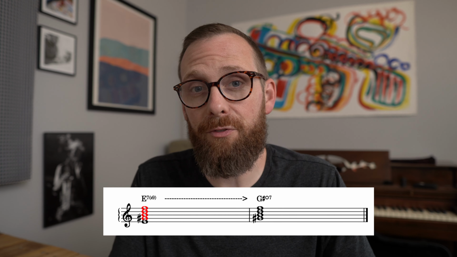So what I want to do is use a minor 2-5-1 in the key of A minor, and the specific concept that I would like to explore here is the fact that on a dominant 7 flat 9 chord, there is contained a diminished 7th chord based off the 3rd.